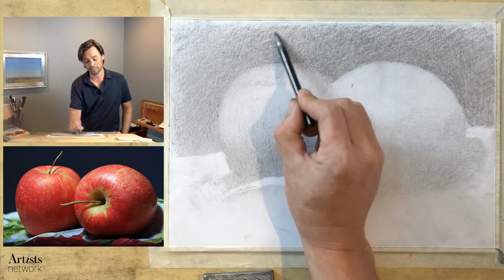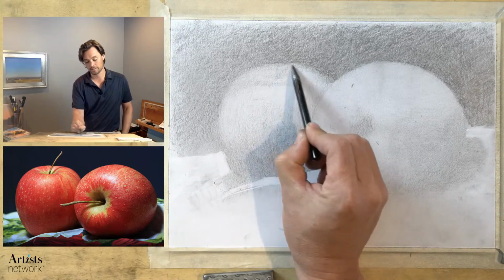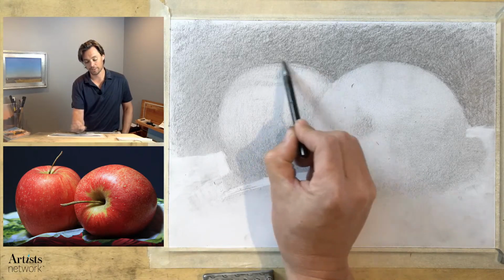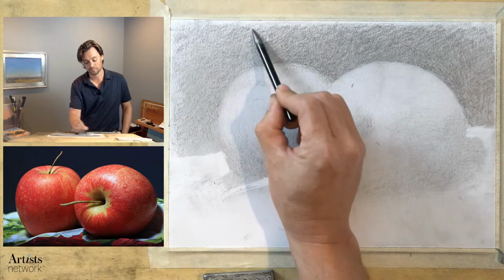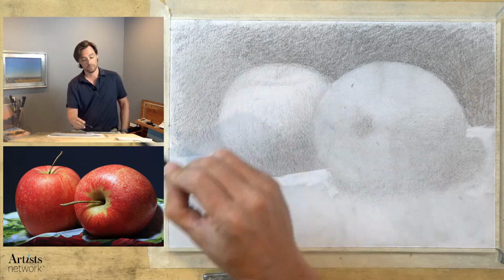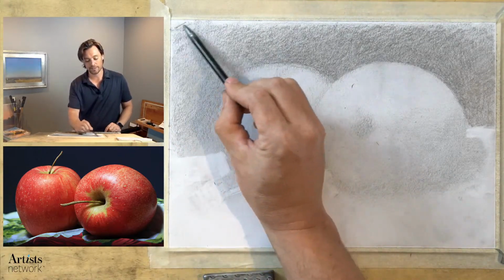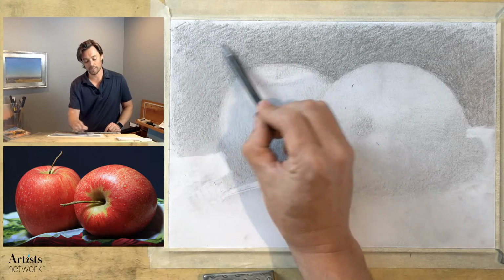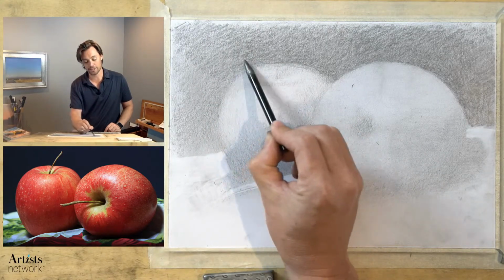So it's kind of coming up to the edge, finding where that is, and then feathering it out. And so I'm gradually getting darker, but I'll probably make another pass of this another time as well. And now I need to be mindful of the edges of the apple as well.